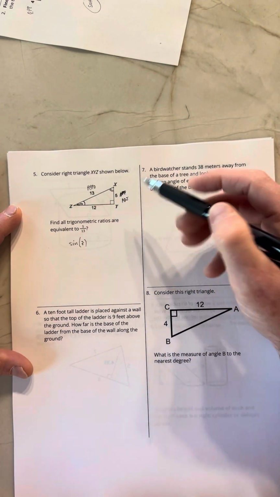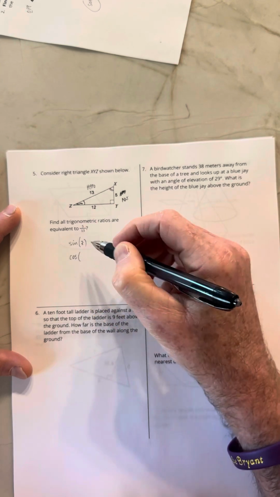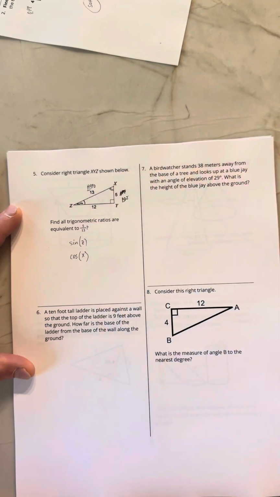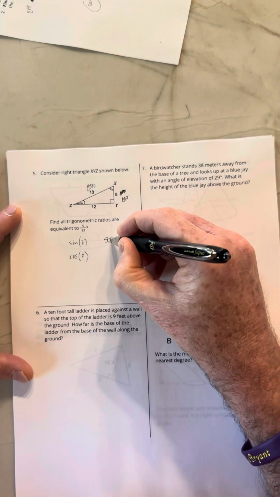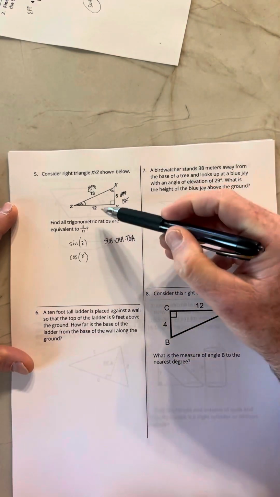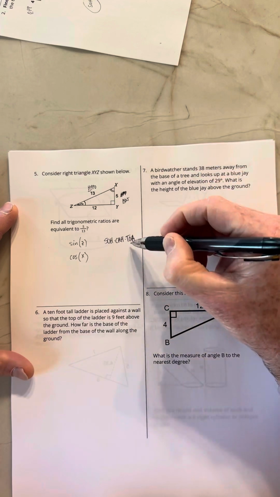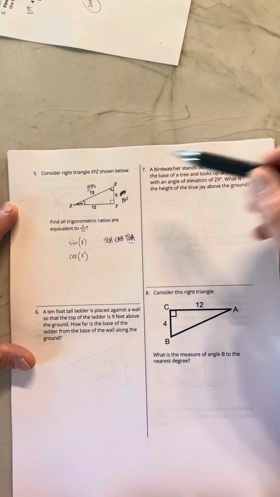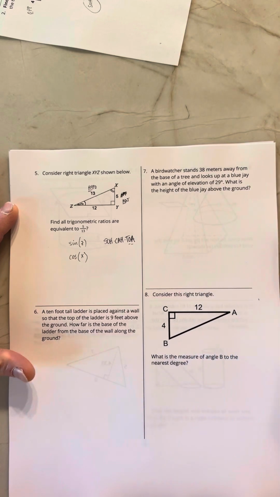So let's see, cosine of X is adjacent over hypotenuse. So you need to know about SOH CAH TOA. Now let's see about tangent. Tangent only involves opposite and adjacent, so none of the hypos will apply. Let's see, I think that's it.